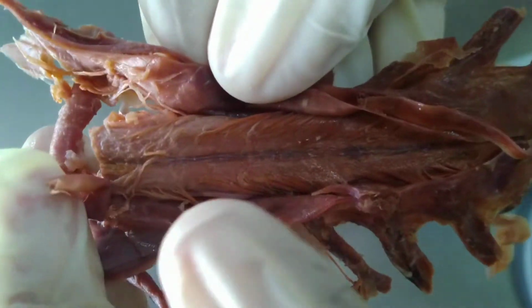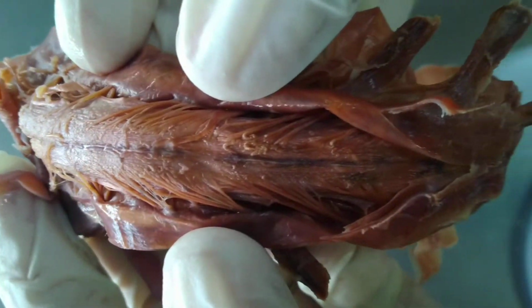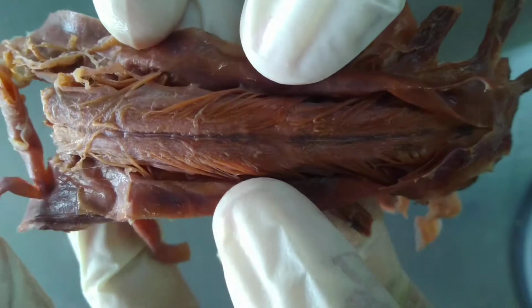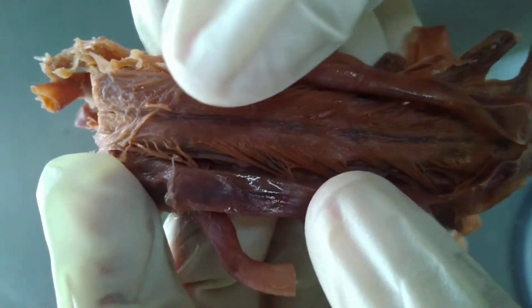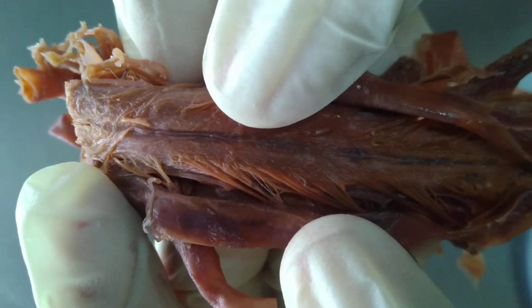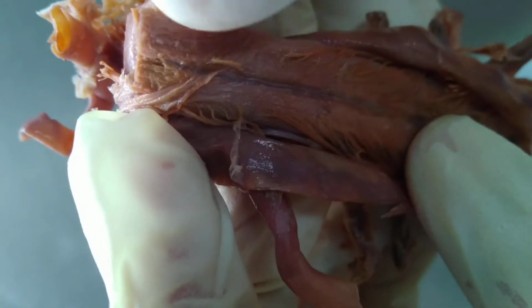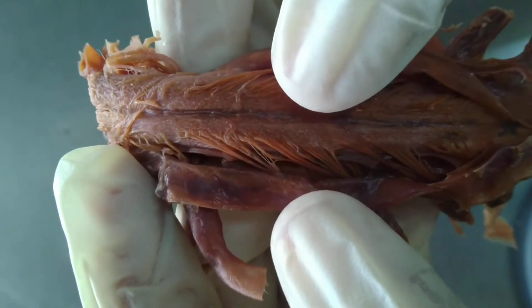So try to examine this part. This is the anterior aspect. You can see the anterior spinal artery running down the midline along the anterior median fissure right there.